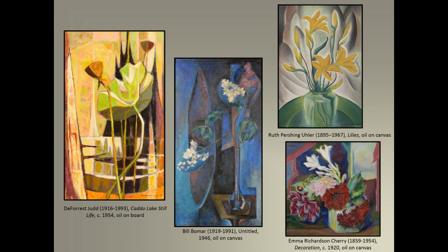In the middle, we see Bill Bomar, untitled 1946, oil on canvas. He was a member of the Fourth Ward Circle. He studied at Cranbrook Art Academy in Michigan in the 1940s. This painting from 1946 is an early example of modernist abstraction by Bomar, blending the foreground and the background on a flattened picture plane. Top right, Ruth Pershing Euler, Lilies, about 1941, oil on canvas.